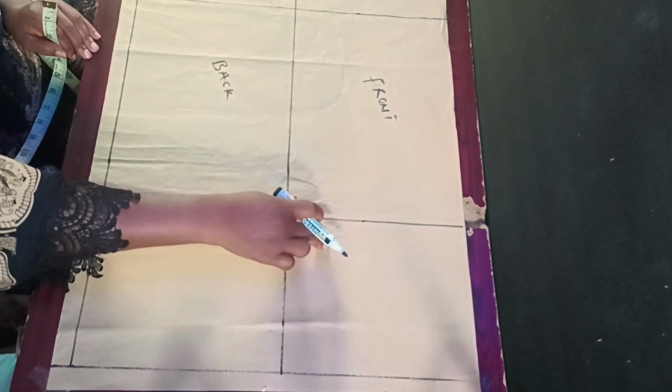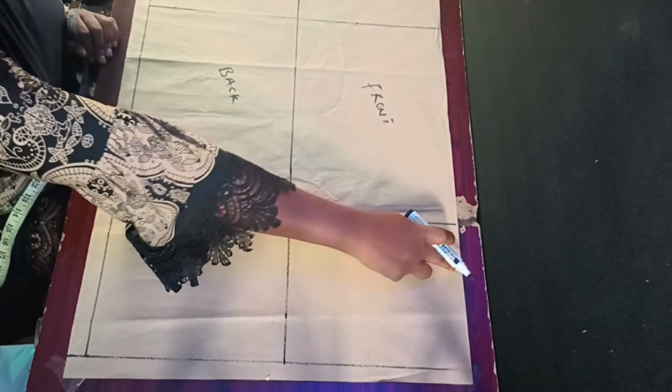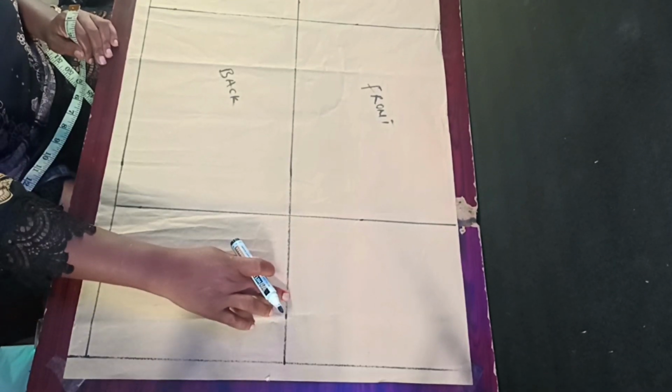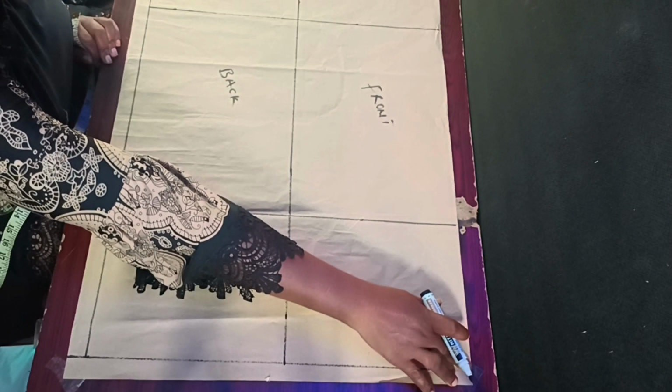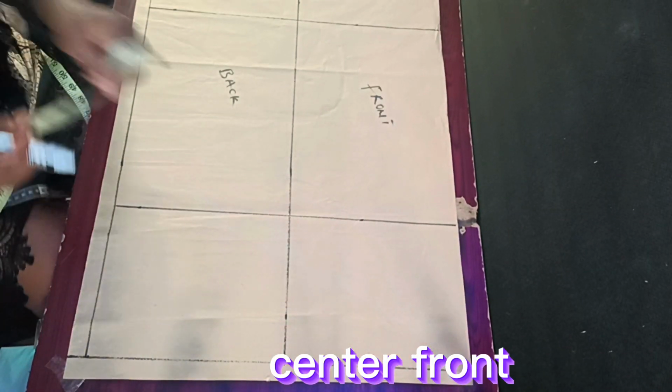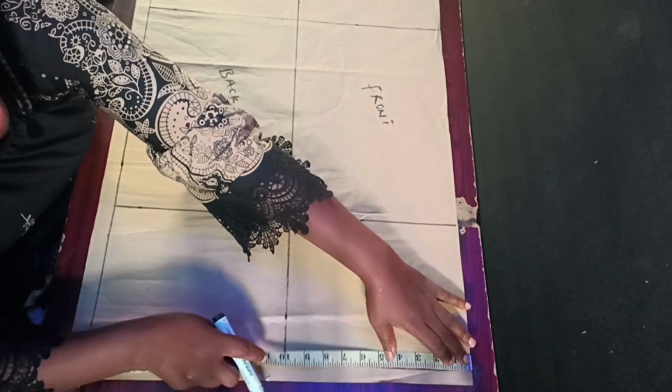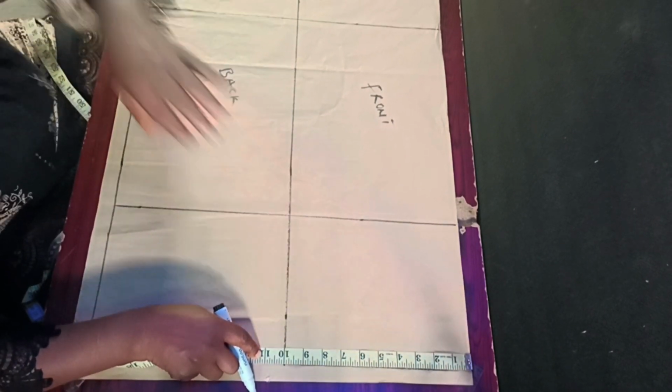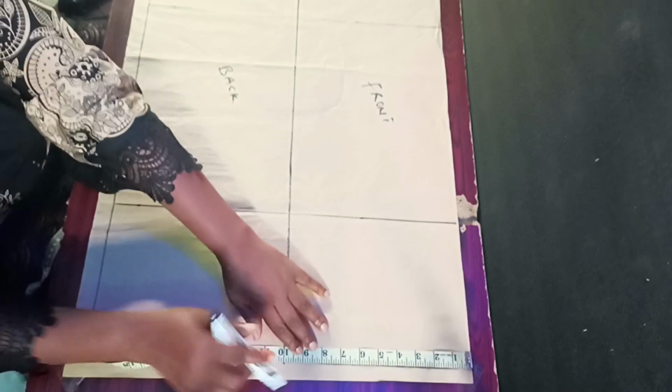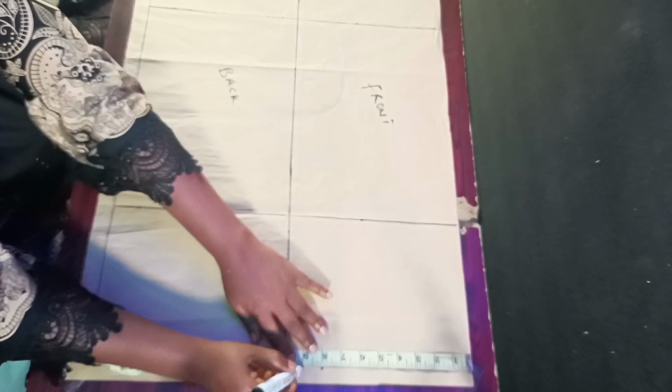So we are going to be starting with the front part. For this front part, this is the center front, this is the side front, this is the center back, and this is the side back. We are going to take our waist measurement starting from the center back. We have a waist of 32, and 32 divided by 4 is 8. We are also going to mark 1 inch for our dart. So we are connecting from here to the hip.